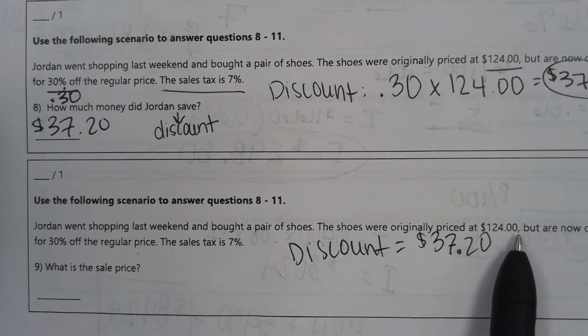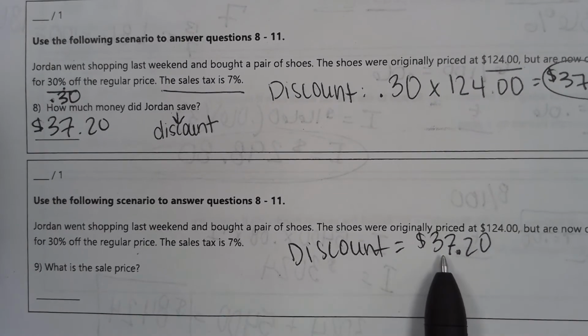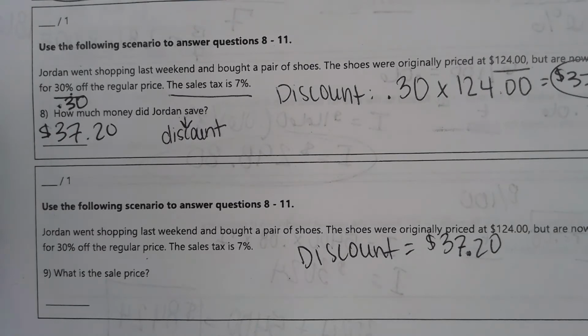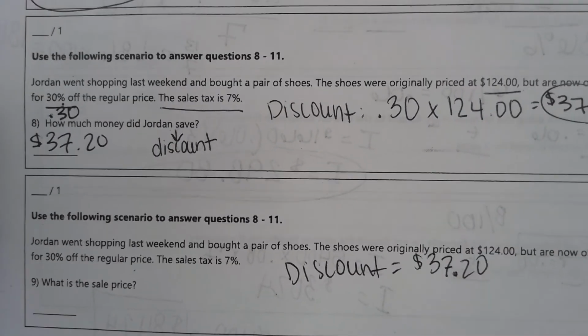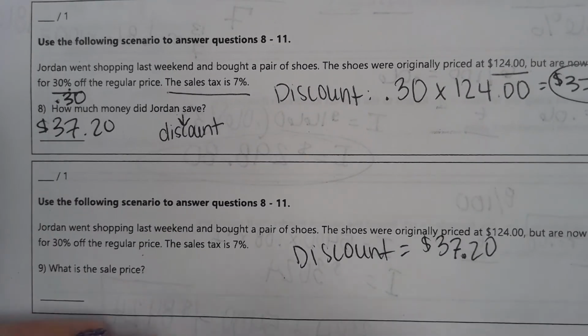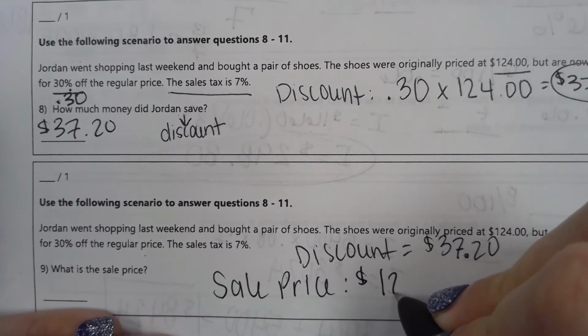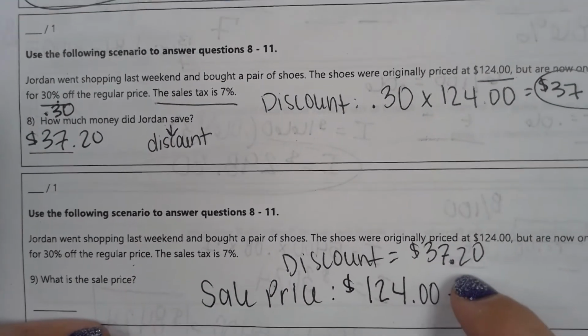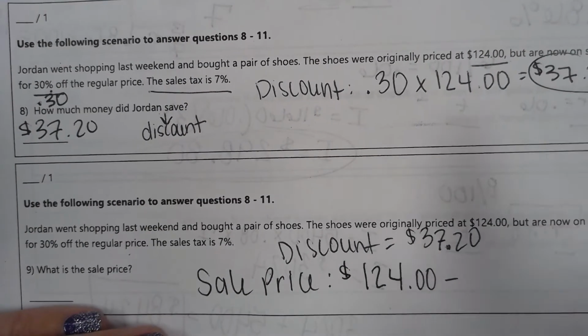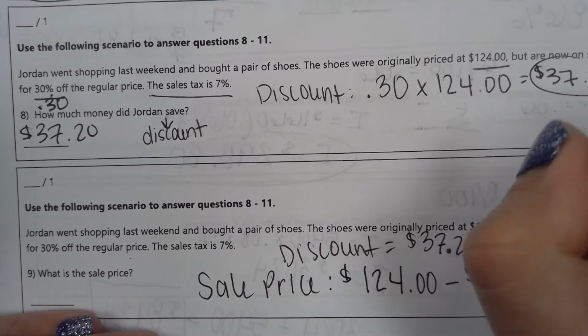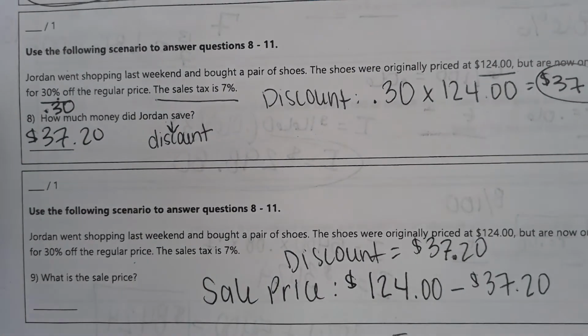So if the shoes were originally $124 and we're saving $37.20, what operation do you guys think we're going to do with these two numbers to get the sale price after the discount? If you're saving money, hopefully you guys are thinking subtraction, right? If you're saving money, we're taking away money, which means subtraction. So to find the sale price, I'm going to take the original price of the shoes, which was $124, and subtract our discount that we found in question number 8, which was $37.20.